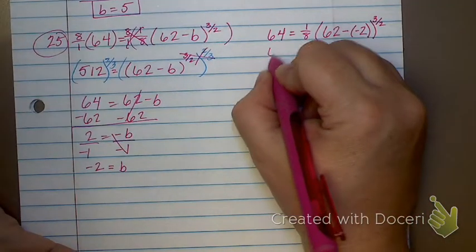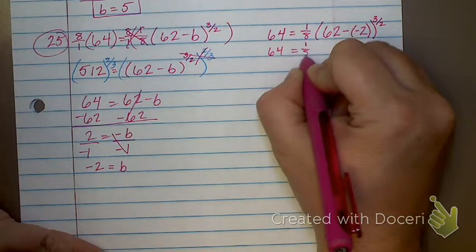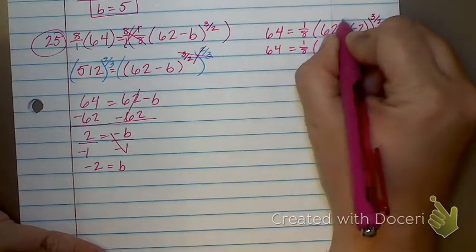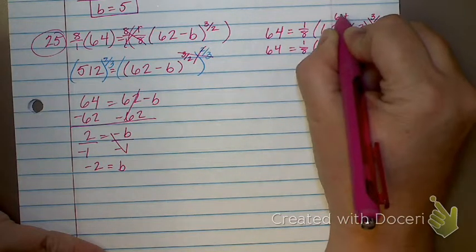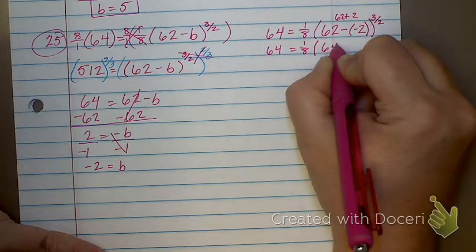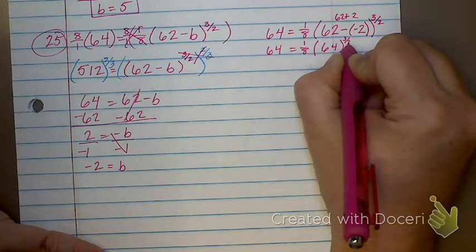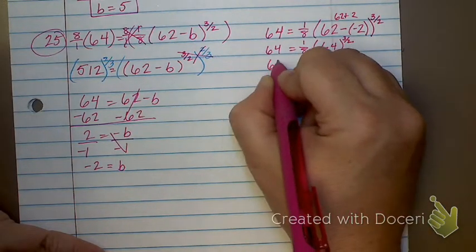Well, let's check. 64 equals 1/8 times 62. This becomes 62 plus 2, which is 64 to the 3/2 power. What is 64 to the 3/2 power?